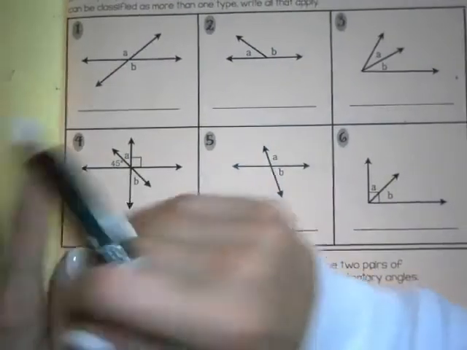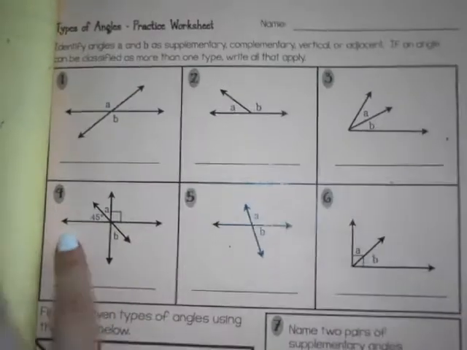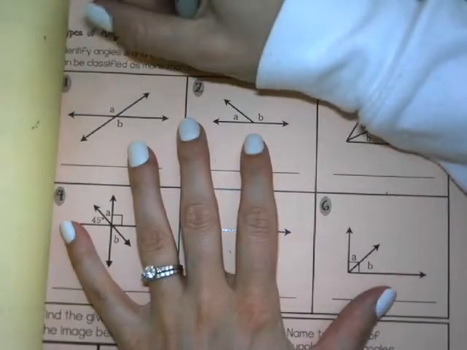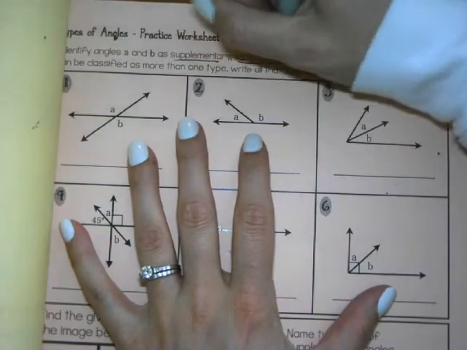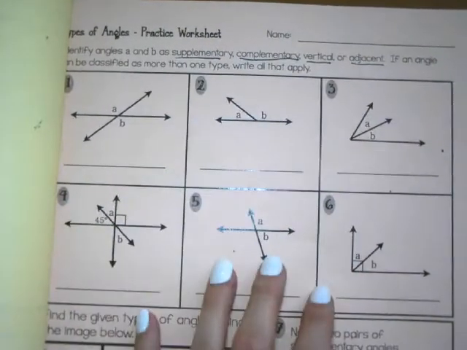We're going to learn about 4 different types of angle measurements. There is a lot more than what I'm going to teach you, but this is the very beginning, very basics, and you will learn more, I believe, next year in pre-algebra. Does that make sense? Okay, so the 4 types that we're going to learn about this year are going to be supplementary angles, complementary angles, vertical angles, and adjacent angles.